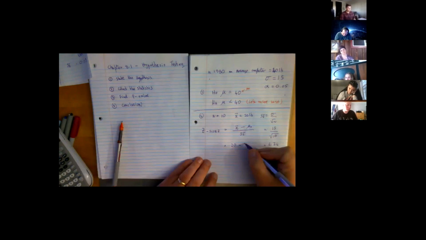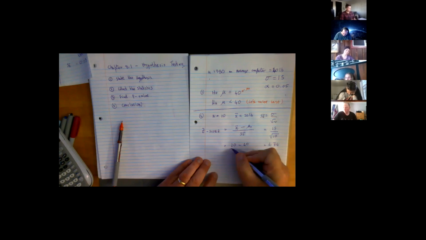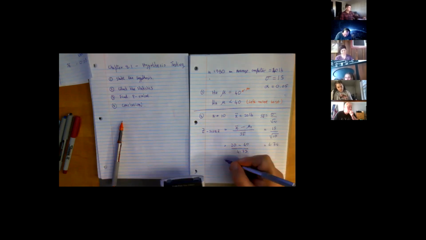Mu naught is 40. And the standard error is 4.75. So we have negative 20 divided by 4.75. And this time the z-score is about negative 4.21.